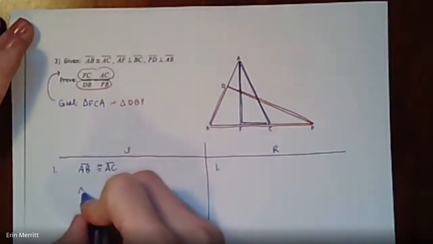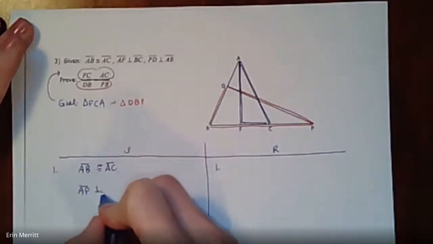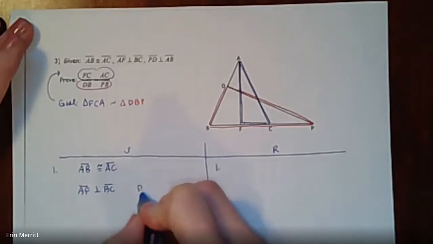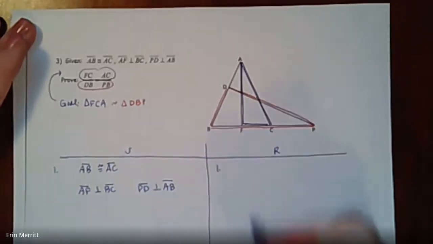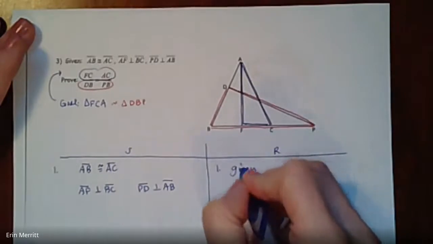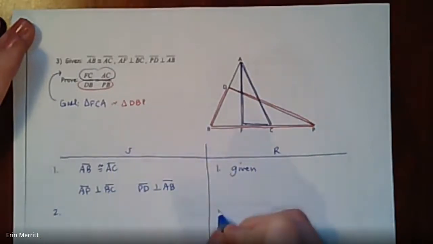While I'm at it, I'm just going to put the second given in there. So AF perpendicular to BC and PD perpendicular to AB. So all those givens, feel free to put together. Okay, let's see what we can do.